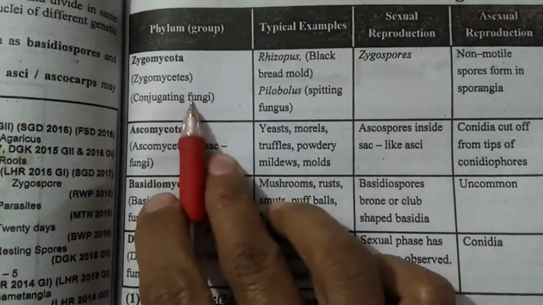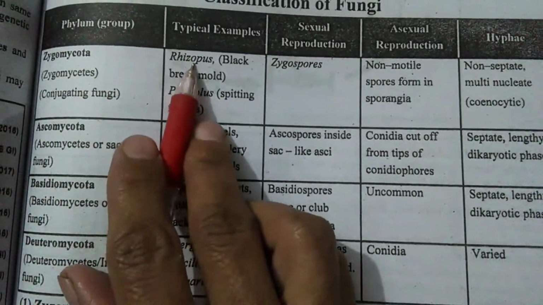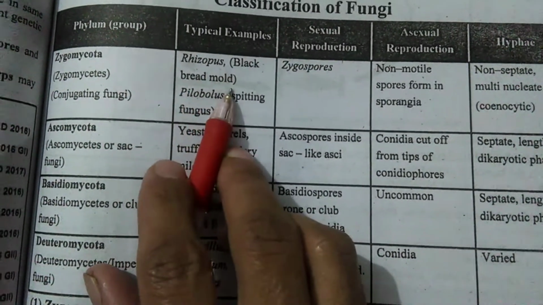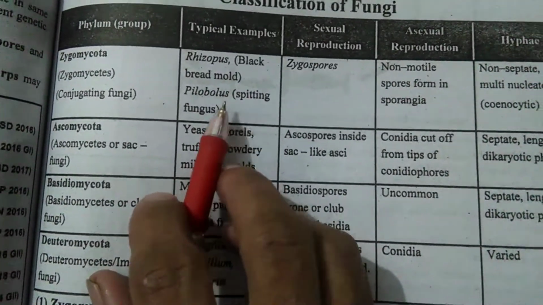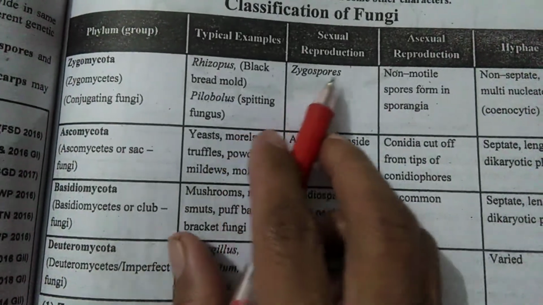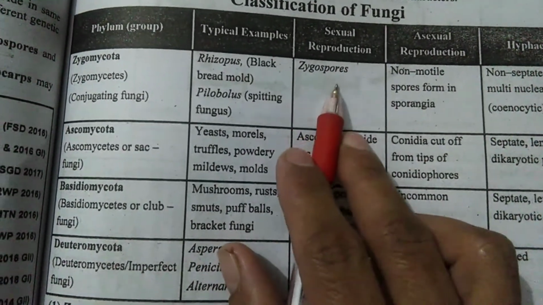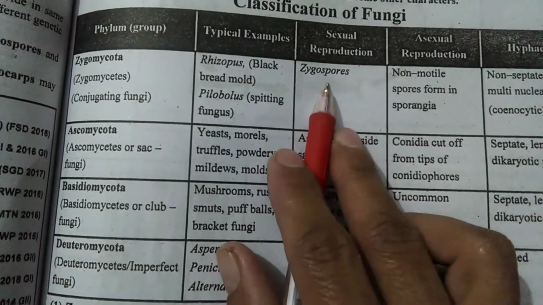The classification of the fungi includes four groups. One is the Zygomycota. Examples are Rhizopus, the black bread mold, which is the common mold that grows on bread, and Pilobolus, which is also called the spitting fungus. The sexual spores are produced as zygospores.